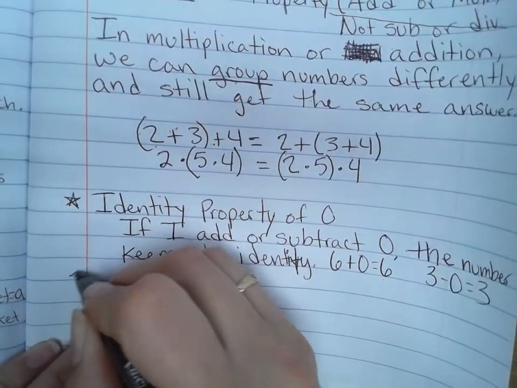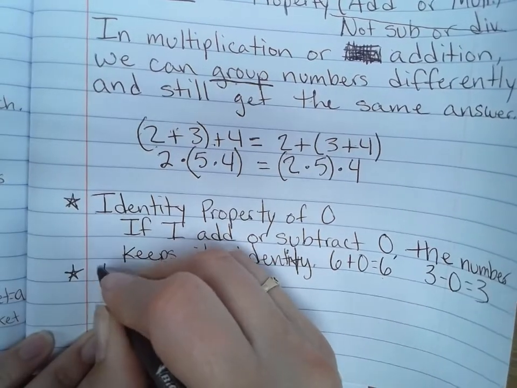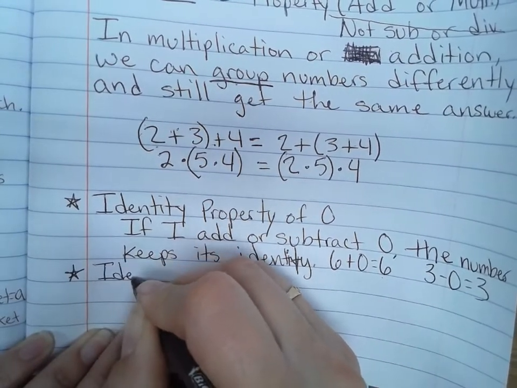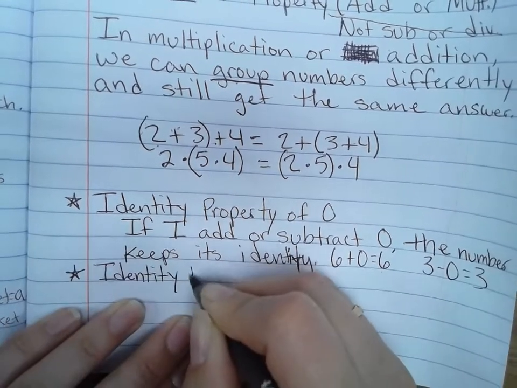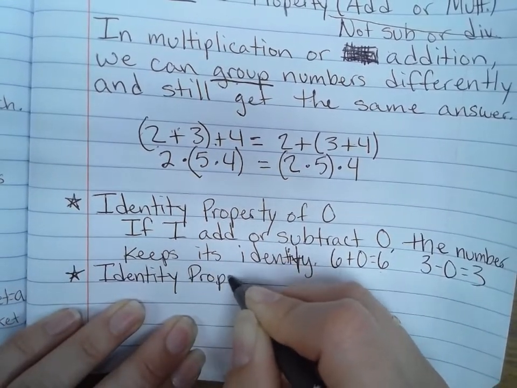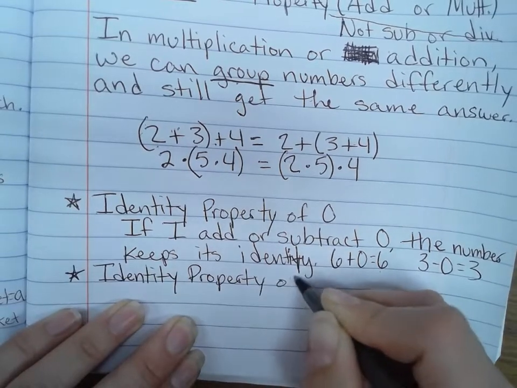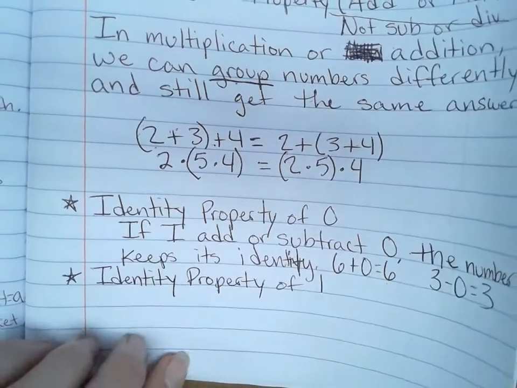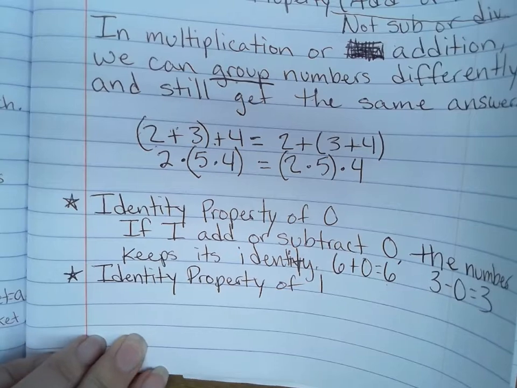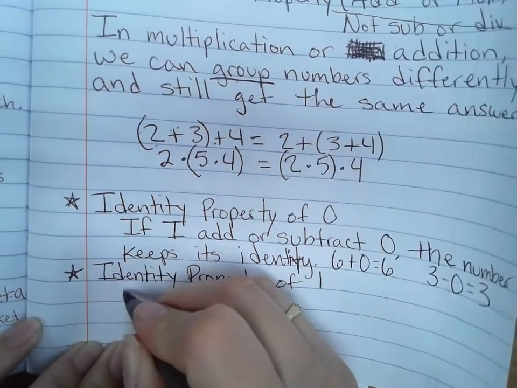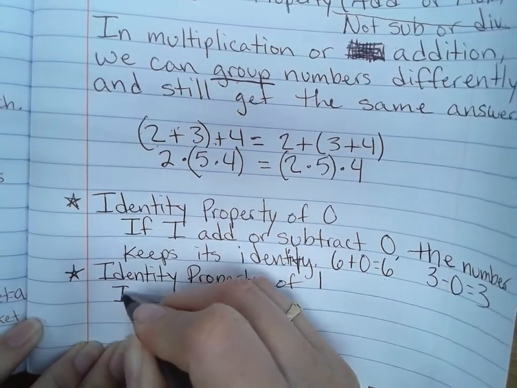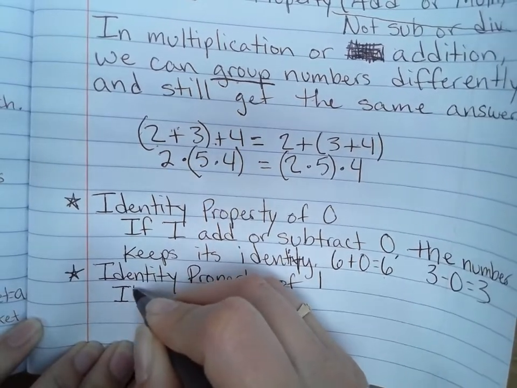Okay, there's one other identity property. Identity property of 1. Okay, you know that if I add or subtract 1, that does change my identity. But with this, it's if I multiply or divide by 1, it stays the same.